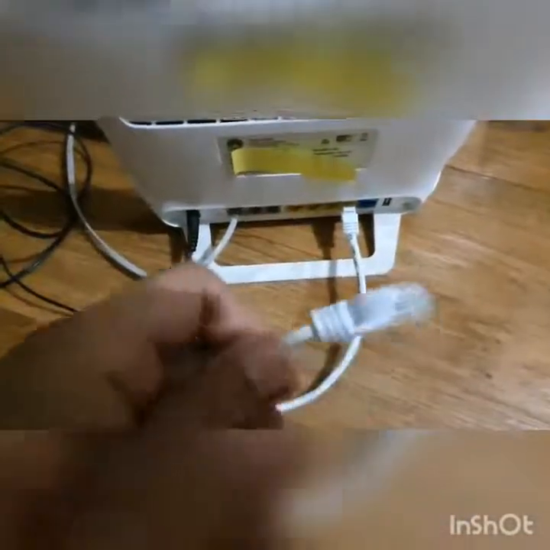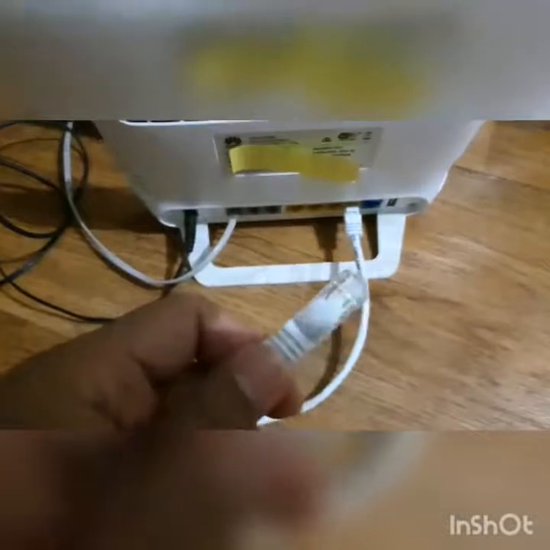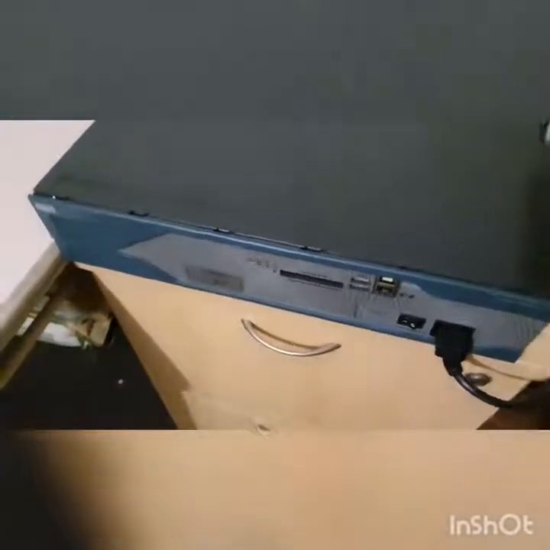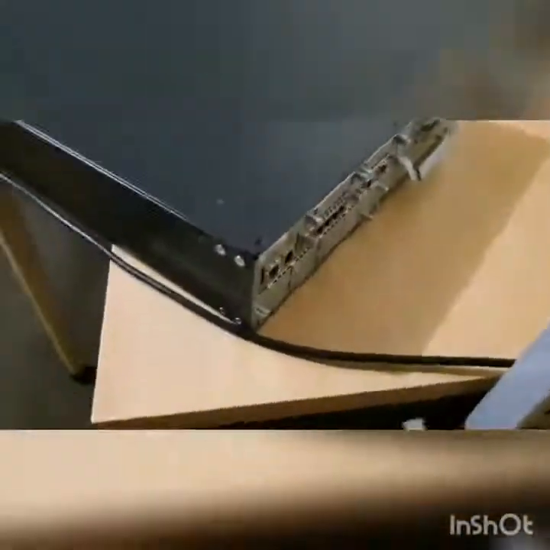Now this is the other end of this Cat5 cable. So now I will connect this end to the gigabit 0/0 port of my router. You can see the router is running.